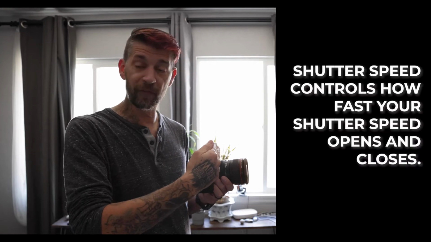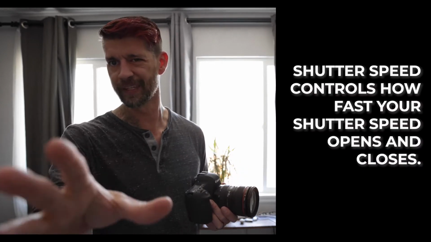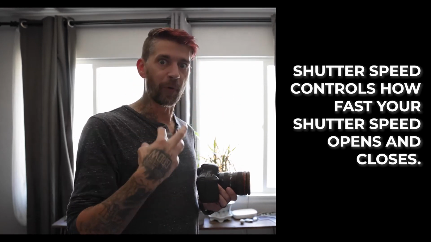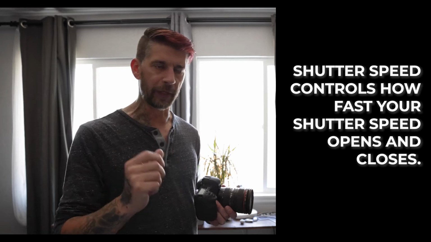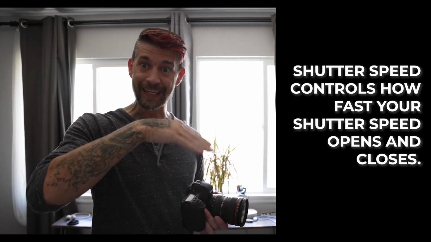The next thing between you and your subject, it goes you, sensor, shutter. Even if it's a mirrorless camera, it's still using a shutter, right? Not a physical shutter, but you get the idea. So the shutter speed controls how bright and how dark your image is, but it does it differently. It controls it by how fast that shutter goes up and lets light in.